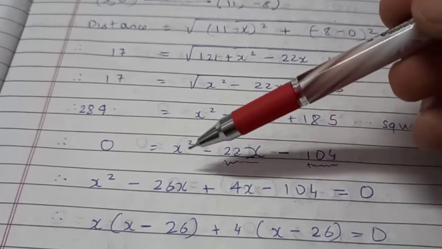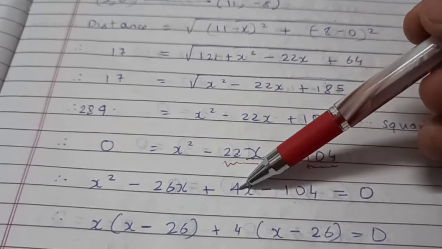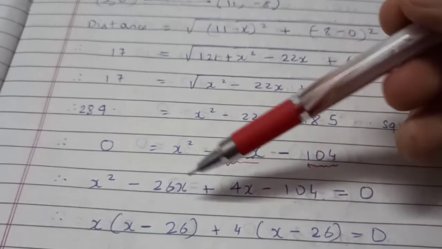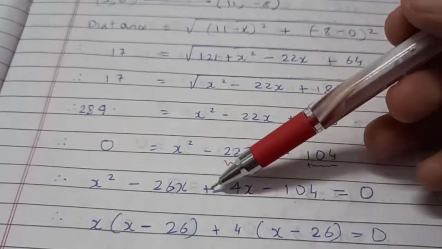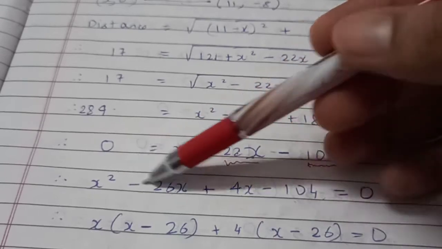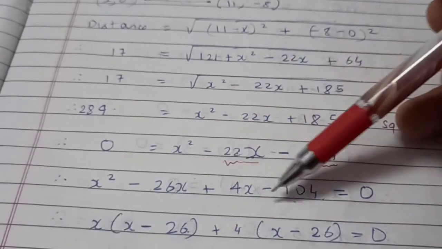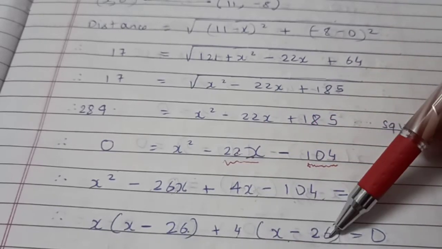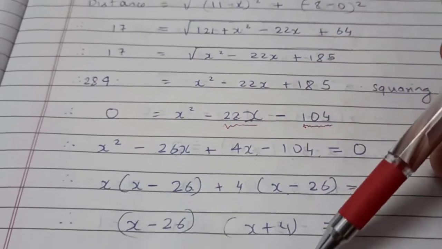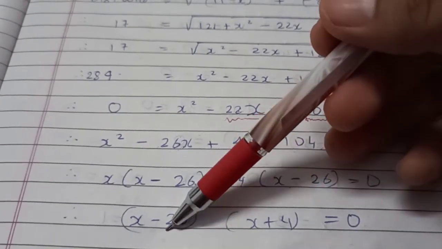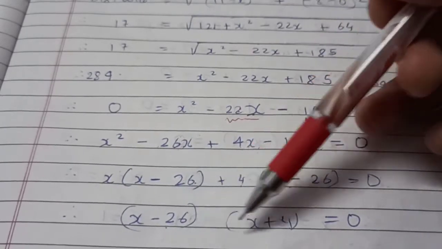So the combination seems to be minus 26 plus 4, because multiplication will give you minus 104 and their addition will give you minus 22. So that's a perfect match, sign wise as well. Here again, in these two terms x is common, this remains in the bracket. Here 4 is common, x minus 26 in the bracket. Obviously the brackets are always the same in such a method. The bracket comes out common again. What is left behind? x plus 4 in another bracket. Their product is equal to 0.